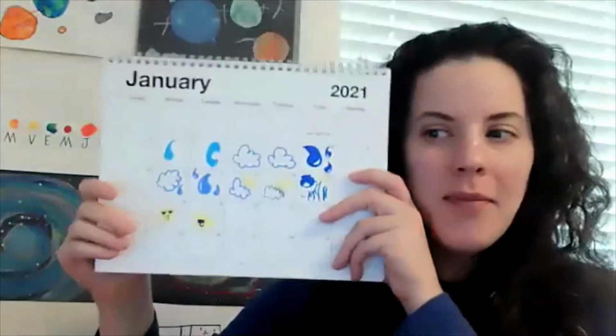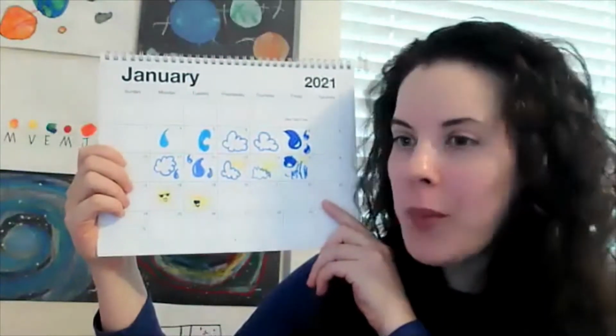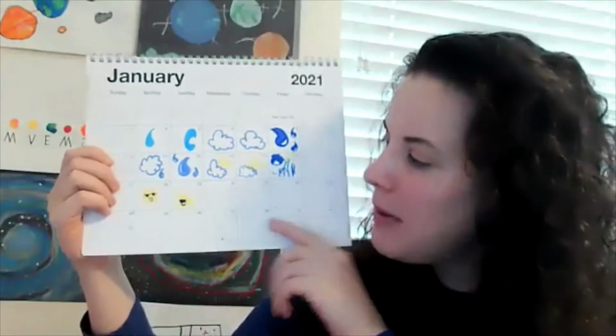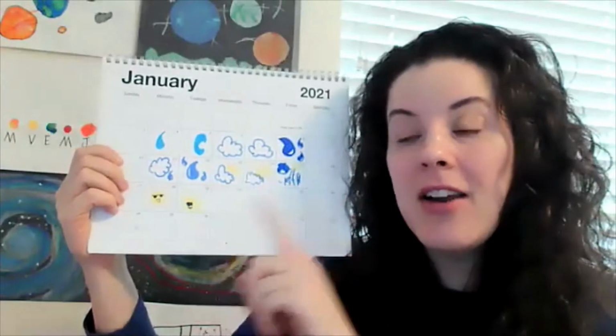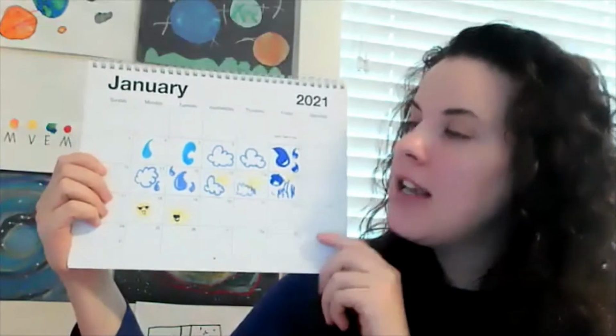Some of you sing it that way too. And either way is fine. It's always good to put things to music because it helps our brain remember them. So now that we know the months of the year, let's talk about the days of the week. And here is our chart of all our weather. Look at our weather. It's been getting sunnier and sunnier. And in a moment, we'll do our weather. But first, let's talk about the days of the week.